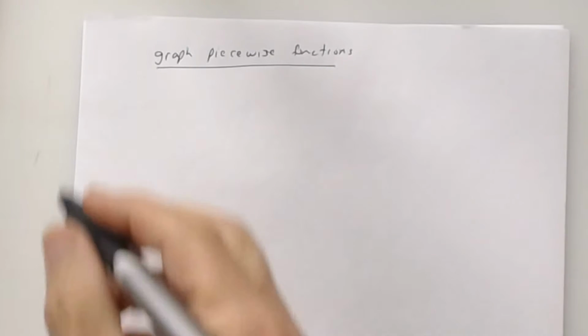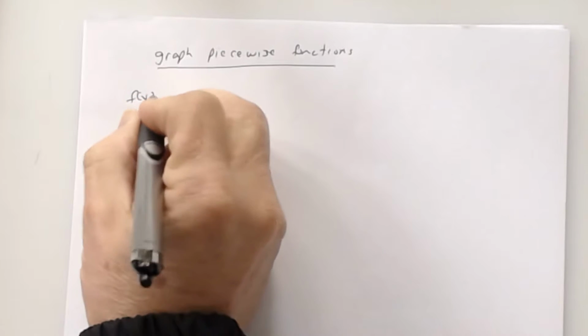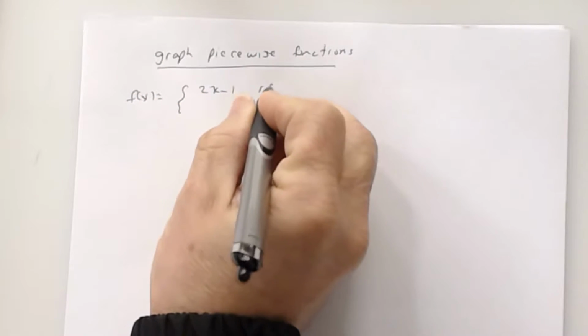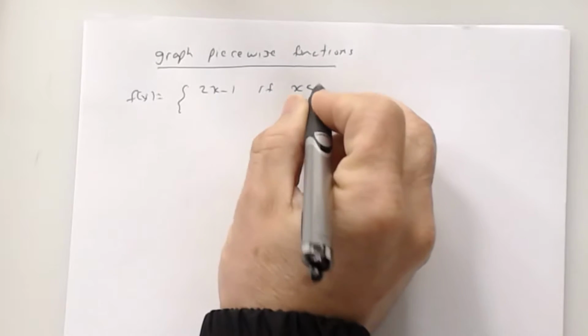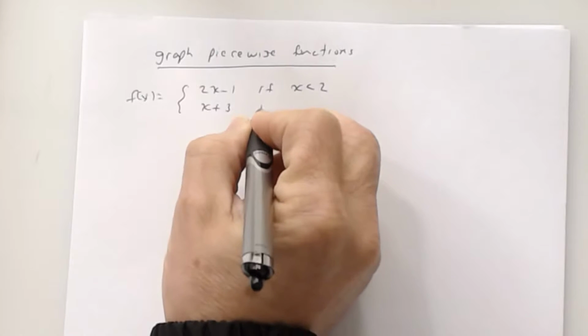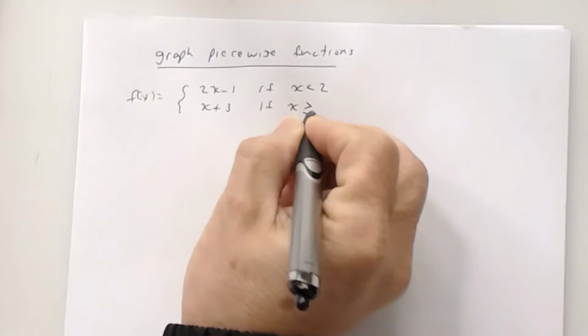All right, so now we're going to graph the piecewise functions. So let's look at this example. Suppose we had this one. F of x equals 2x minus 1 if x is less than 2, and then x plus 3 if x is greater than or equal to 2.